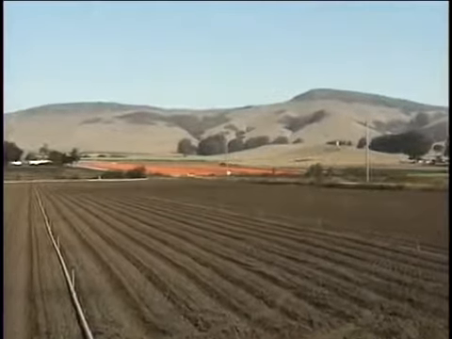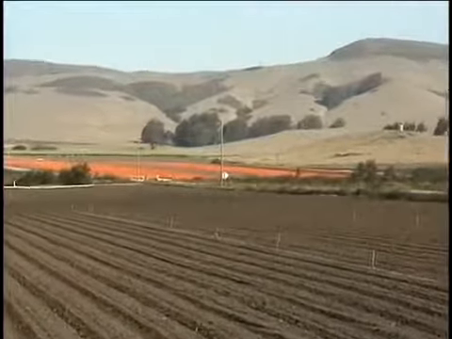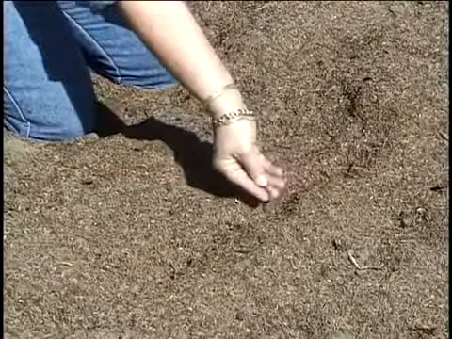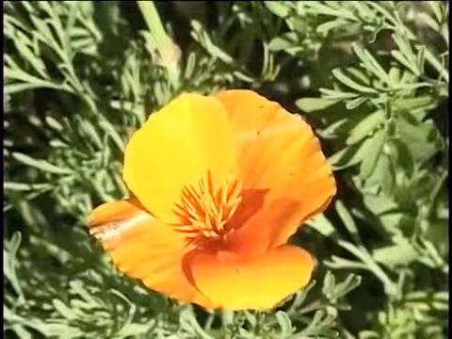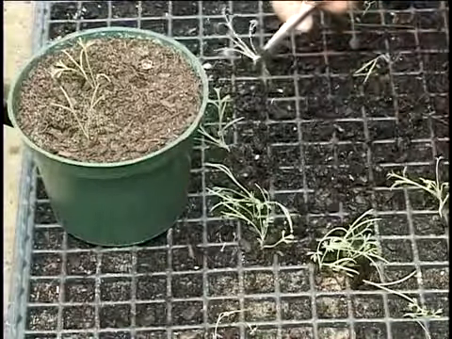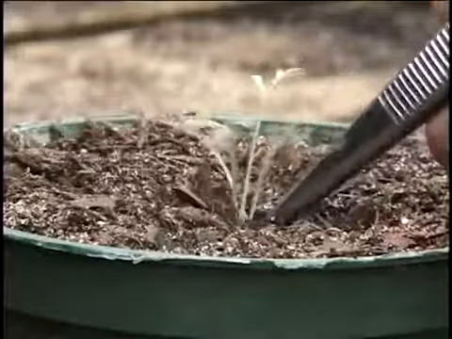Many flowers and vegetables can be sown directly into field soils. Although direct sowing into field soils is not usually as successful as growing inside a greenhouse, some plants such as California poppies do not transplant well and are much more successful if sown directly in the field.